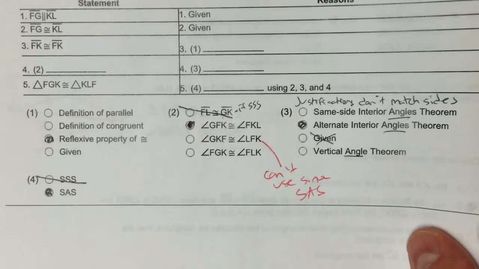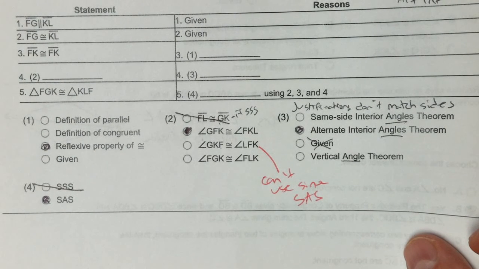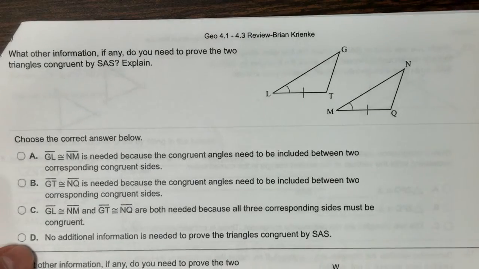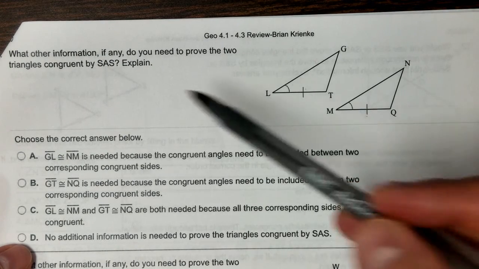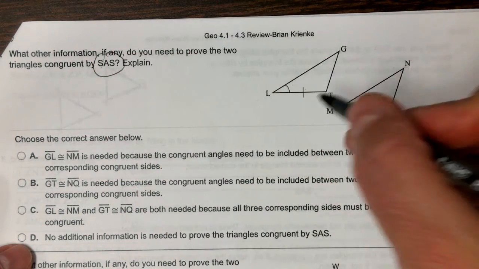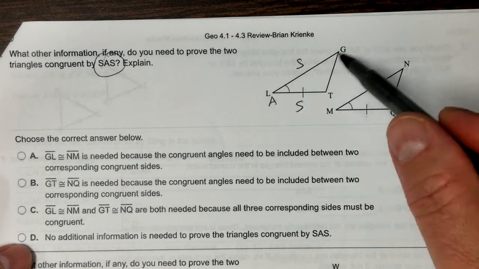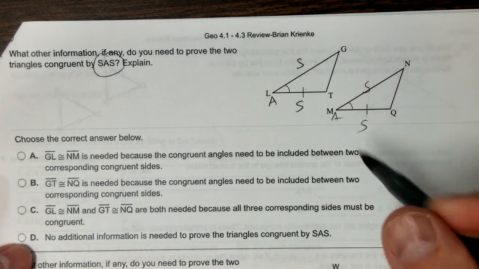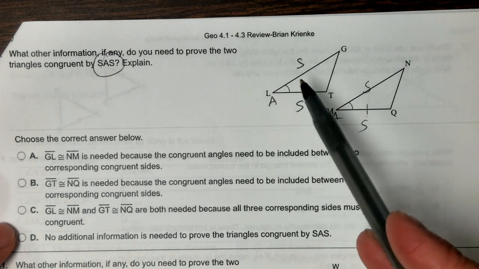All right, so now we're done with number 9. Any questions about that? Okay. Number 10, this one we've got angles marked and one set of sides. It wants you to use side angle side. So that'd have to be this one with this one. So that's the only extra information we need.